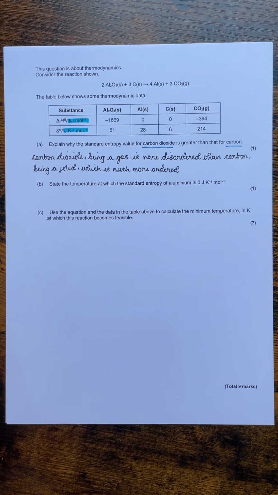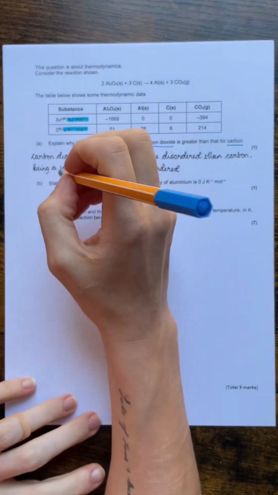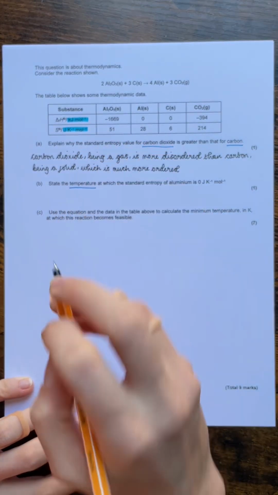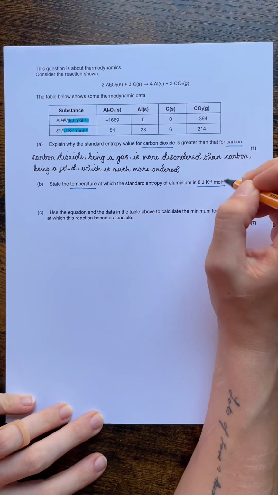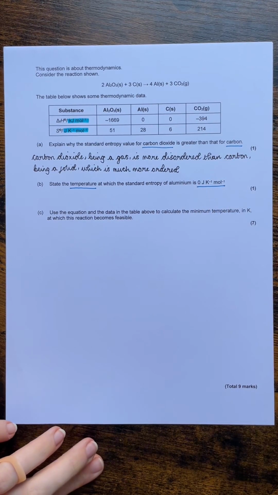Then we also need to be aware that when we're thinking about standard entropy values, they're all a comparison to the entropy value that we would have at absolute 0 Kelvin. So the next question is saying state the temperature at which the standard entropy of aluminium is 0 joules per Kelvin per mole.